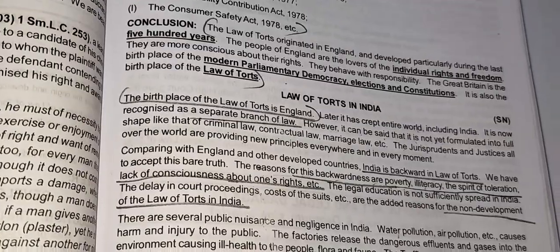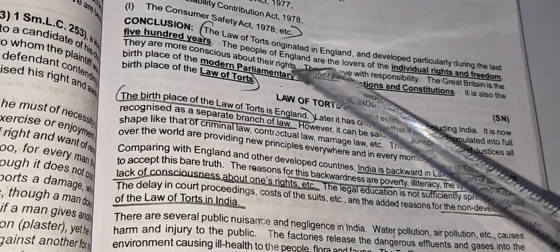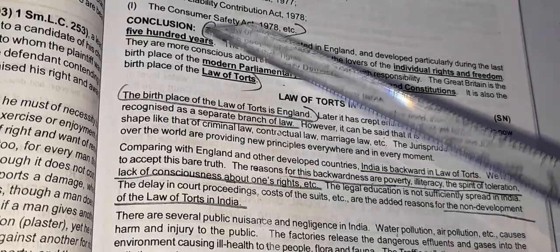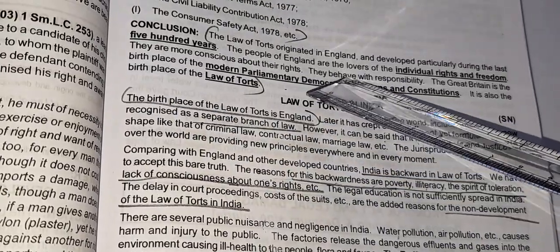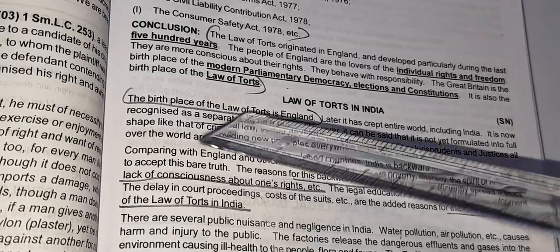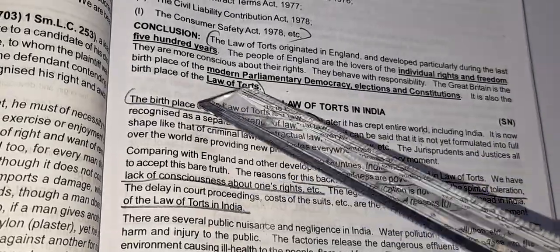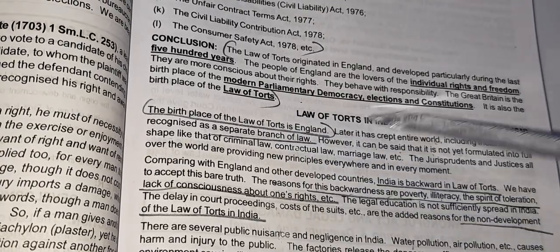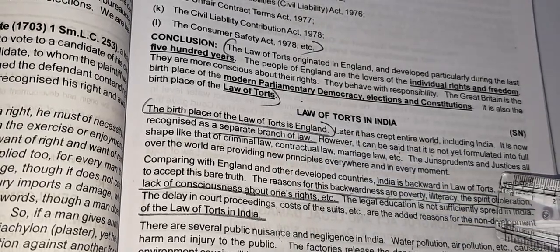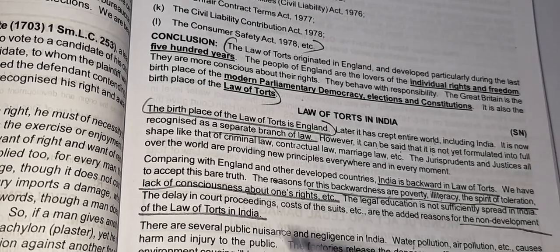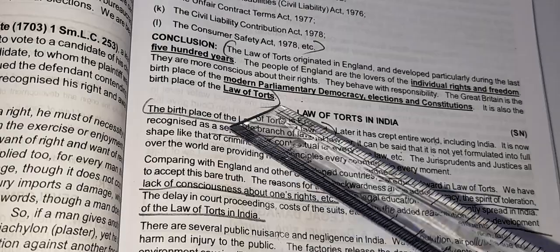See this. The law of tort originated in England and developed over the last 500 years. The people of England are lovers of individual right and freedom. It is the birthplace of modern parliamentary democracy, elections and constitution. It is also Great Britain, and it is also the birthplace of the law of tort.